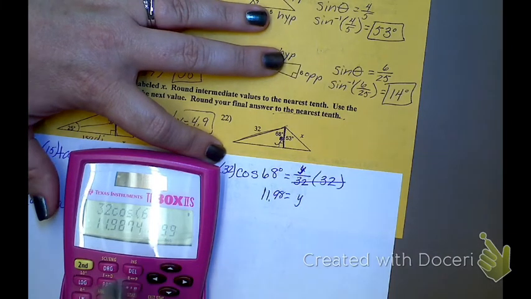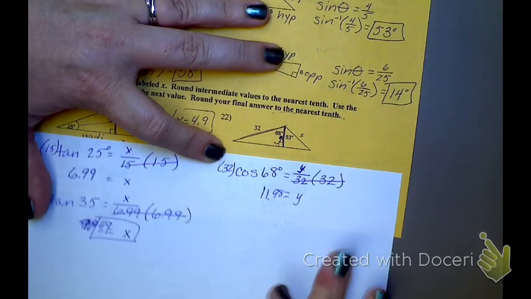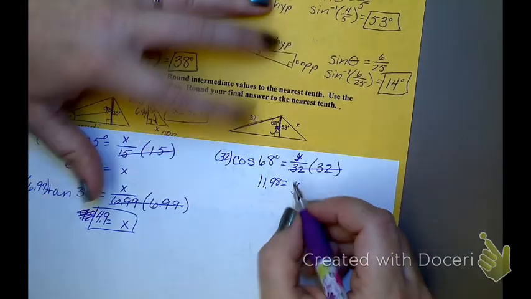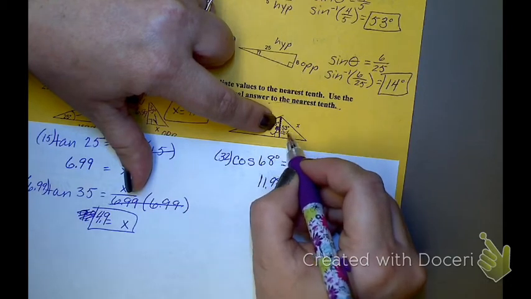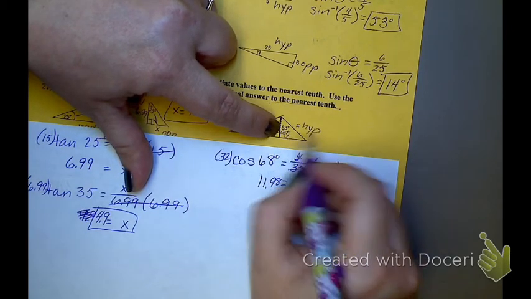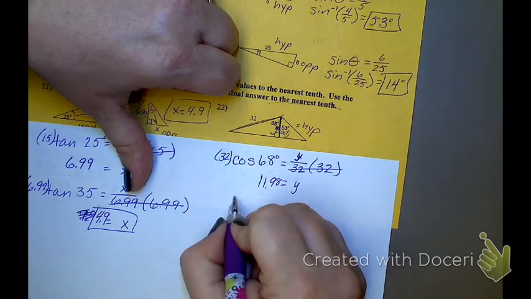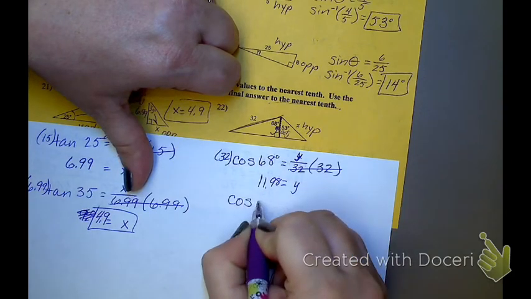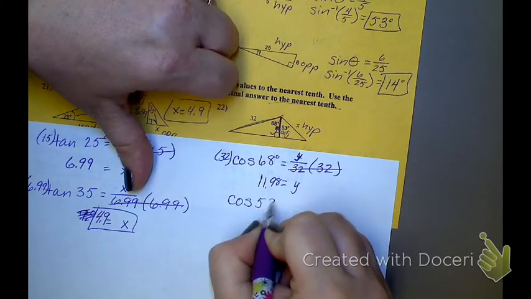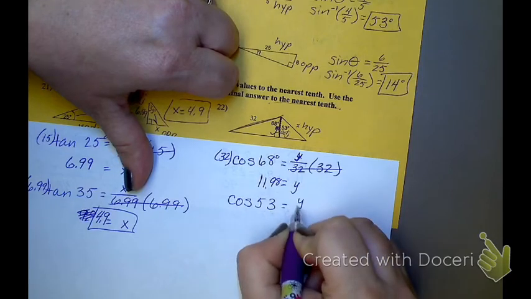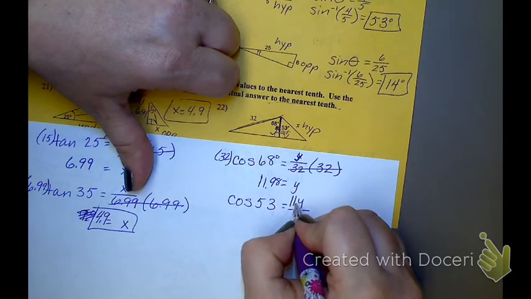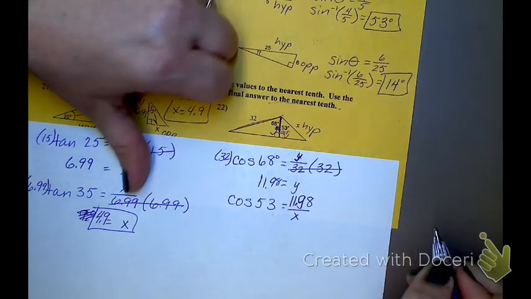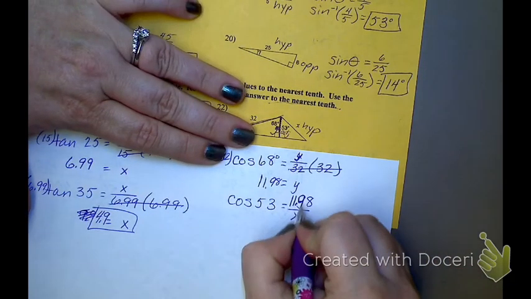So that height value is equal to 32 cosine 68. 11.98. Now again, don't clear your calculator because you might be able to just hit times something and that keeps your accuracy. So I now know this. This is the adjacent and the hypotenuse of this triangle. So that's cosine again, adjacent and hypotenuse. This time it's cosine of 53 is equal to y over x. And I know that y is 11.98, right? I know that's a funny looking 9.